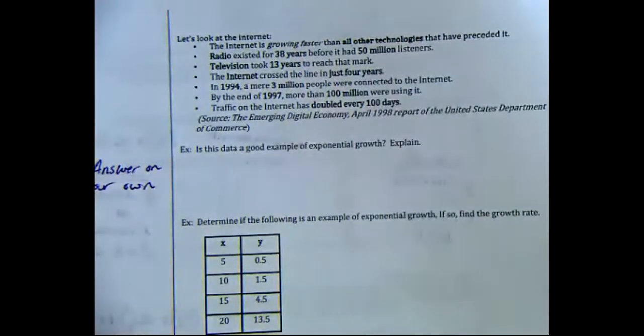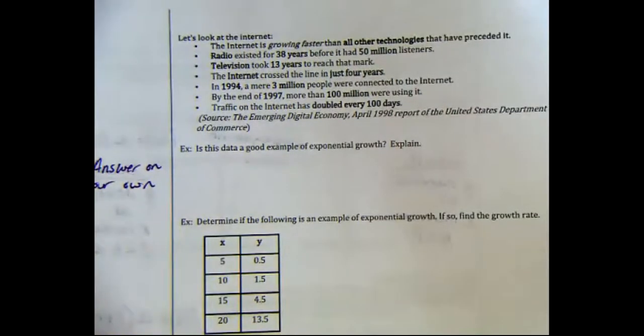Will, welcome. We are doing 2.4, 2.5 exponential functions. We're on the back of the first paper. So we want to determine if the following is an example of exponential growth. If so, we want to find the growth rate. If you remember how we determined exponential growth, we essentially determined it by determining if it had a growth rate or not.